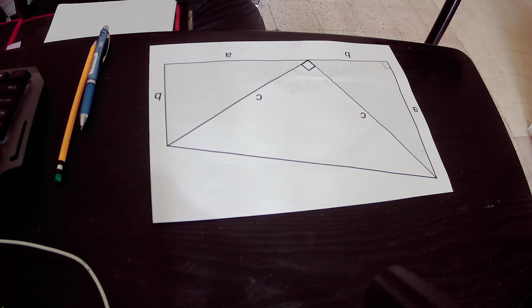Again, the square of the hypotenuse is equal to the sum of the squares of the perpendiculars, or c squared equals a squared plus b squared.